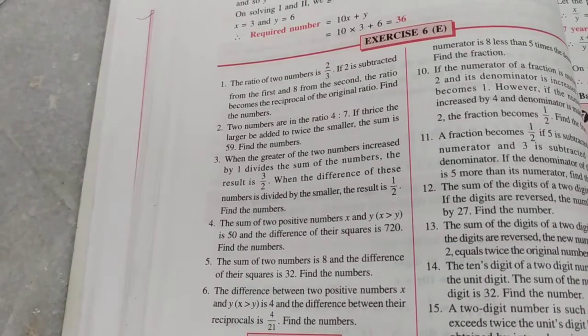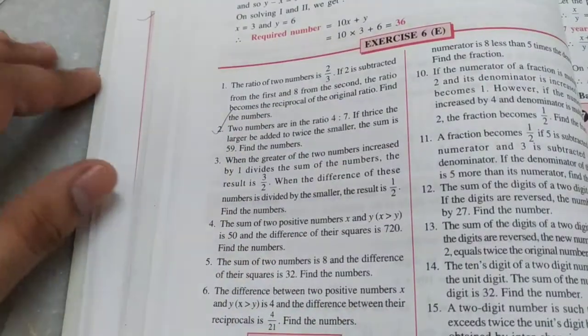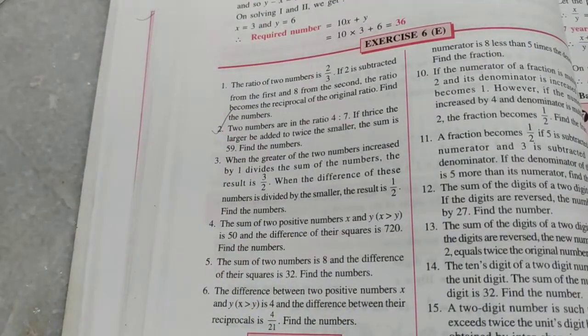Now we shall study word problems of simultaneous equations. Let's start with question 2. Two numbers are in the ratio 4:7. Now we can solve this using only one variable.